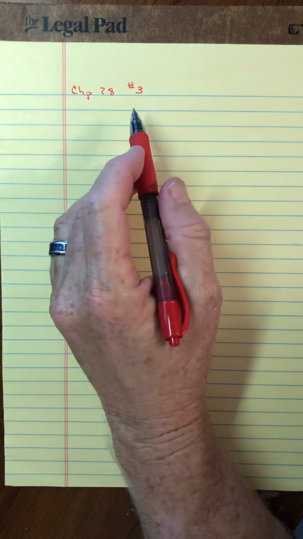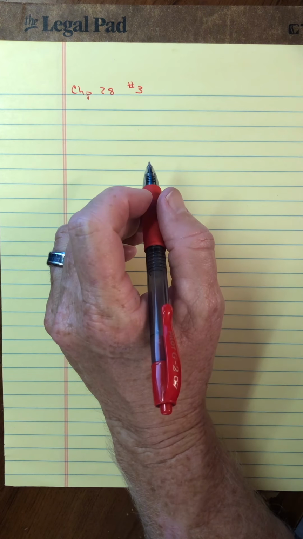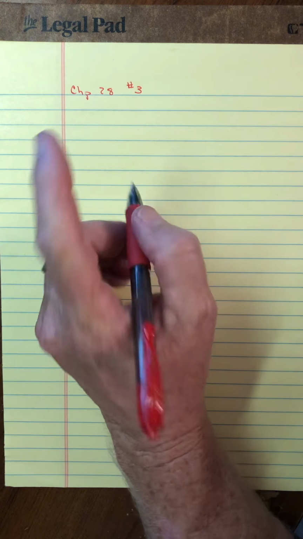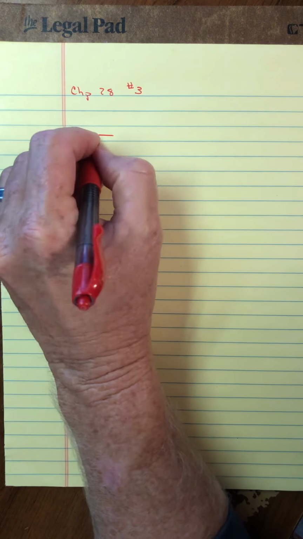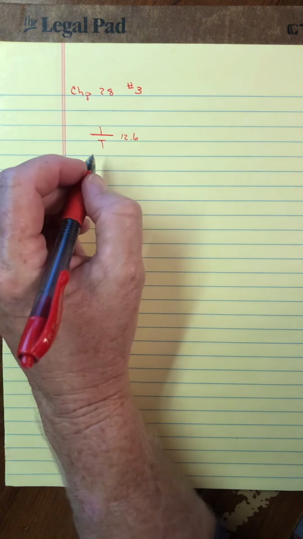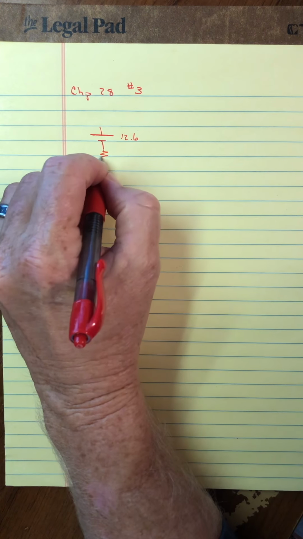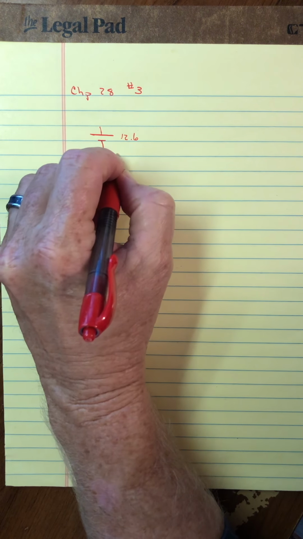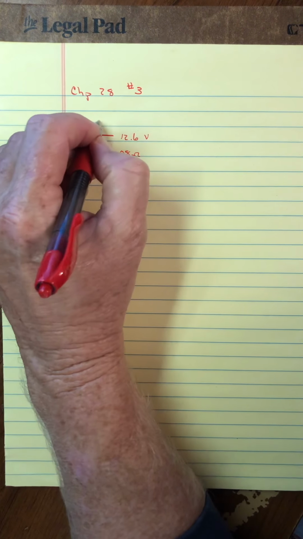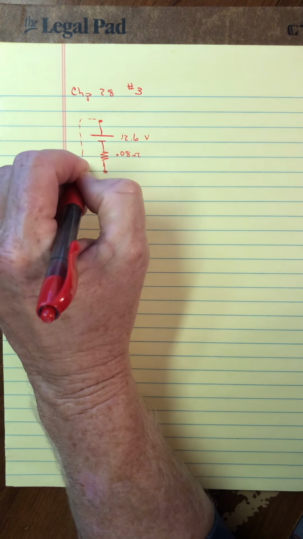All right, students, I got a question on a circuit here, number 3. Let's read it together. It says an automobile battery has an EMF of 12.6 volts and an internal resistance of 0.08. All right, so I'm going to go 12.6 for the EMF, and I'm going to put in a little internal resistance, 0.08 ohms.